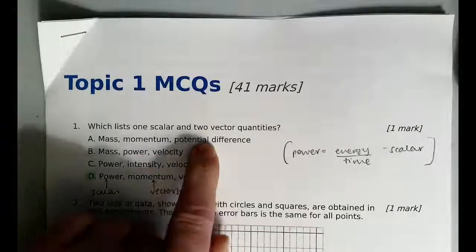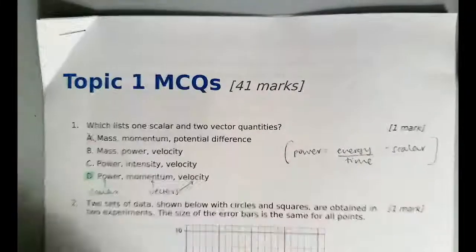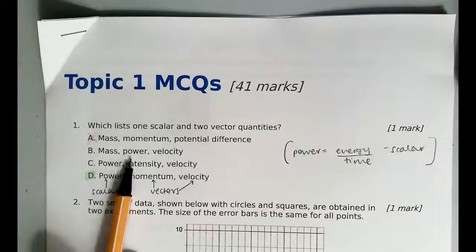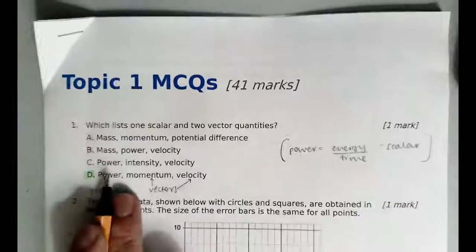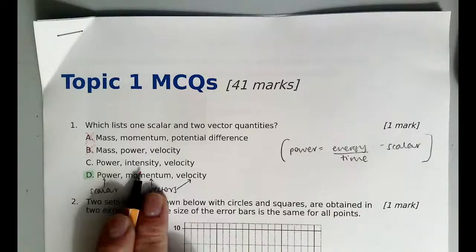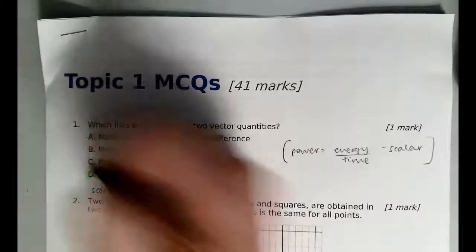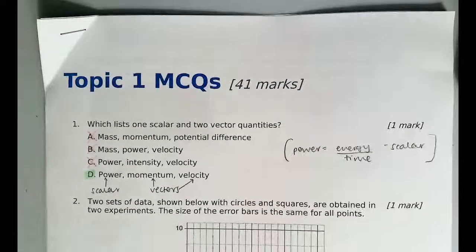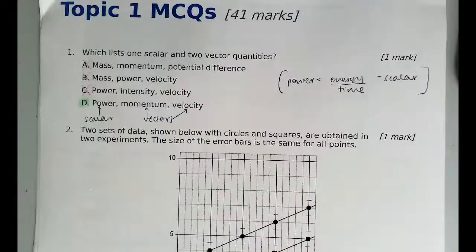Potential difference is voltage, that's just a scalar, so it's not A. Again, power is scalar, so that's 2 scalars there, so it's not B. Power and intensity are just scalars, so it's not C. So this is just a memory game. Sometimes IB questions are easy, sometimes they're not, as you will see with some of the next ones.